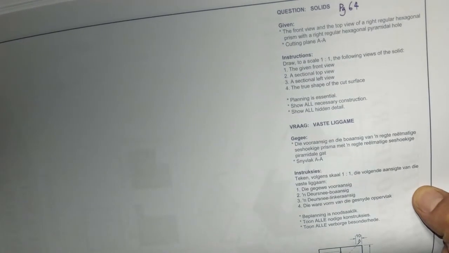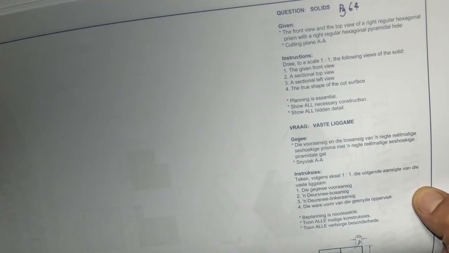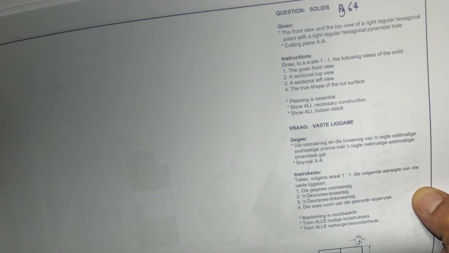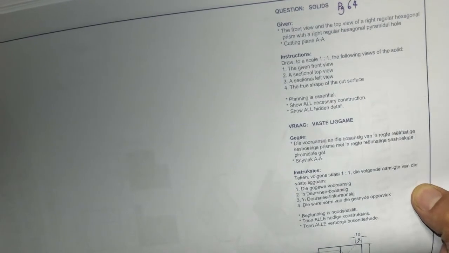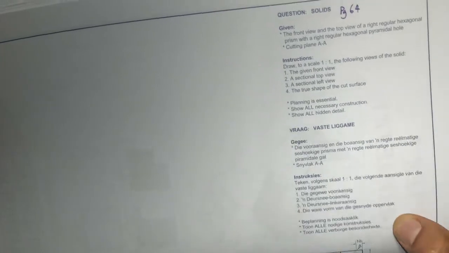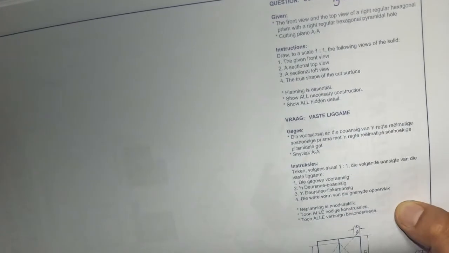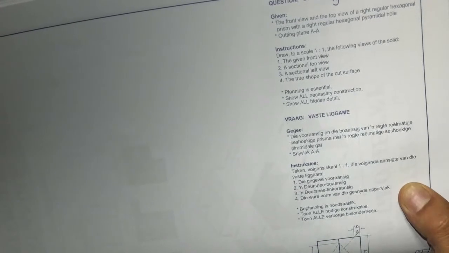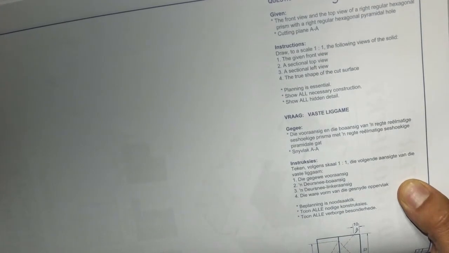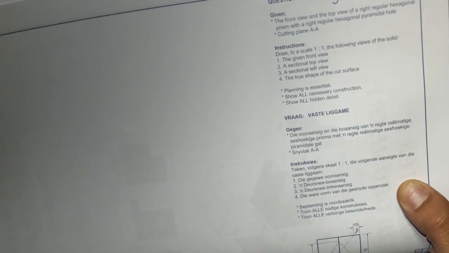Okay, so let's read this question. It says that the given is the front view and top view of a right regular hexagonal prism with a right regular hexagonal pyramidal hole, and there's a cutting plane AA. We'll see the picture just now, but it says to draw it to a scale of 1:1. You must draw the given front view, a sectional top view, a sectional left view, and the true shape of the cut surfaces. They say that planning is essential. You must show all necessary construction and all hidden detail.